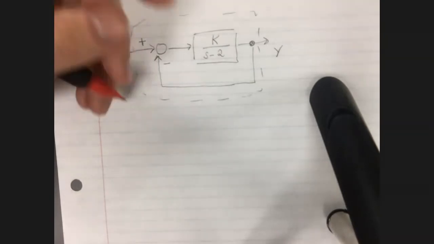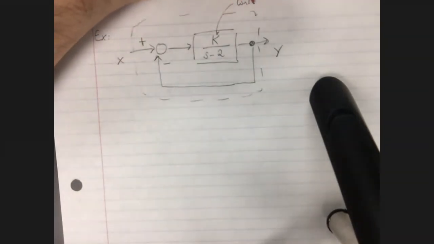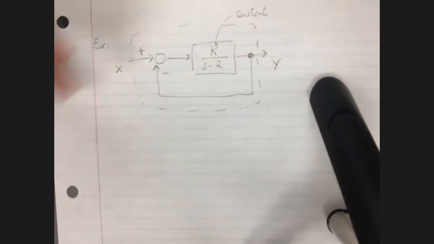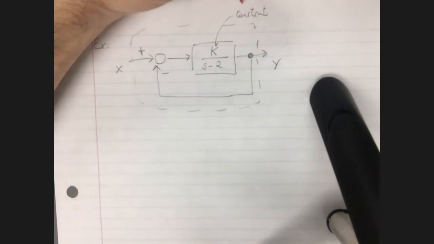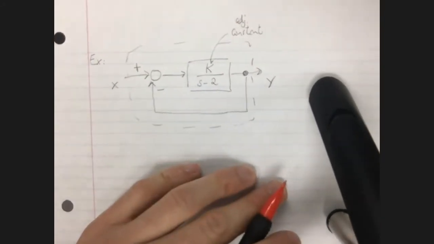And what I'll ask you is, so K is a constant. Think of it like a constant, but like an adjustable constant. So it might be a dial that you can adjust.